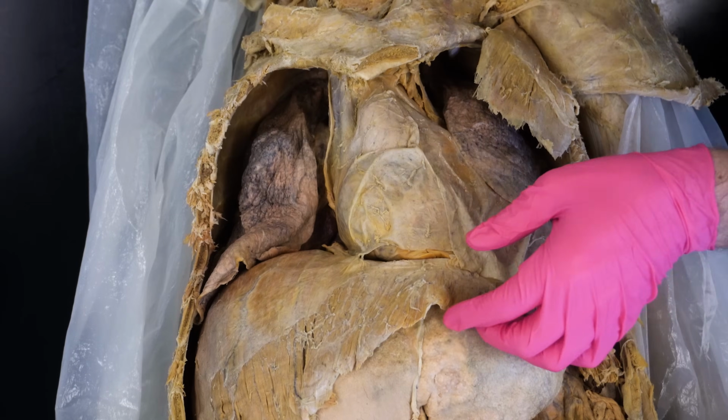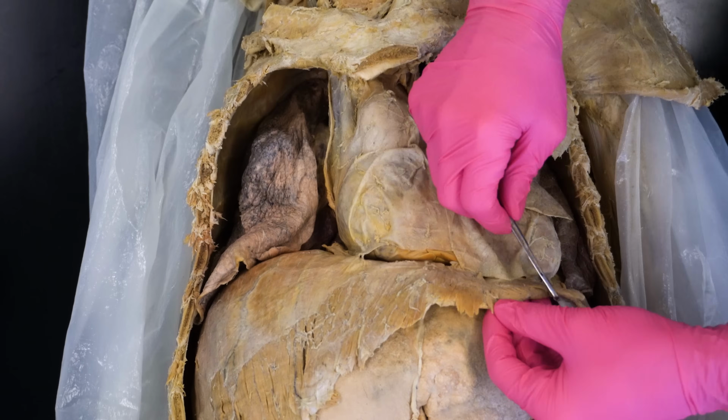But all of these muscles had something in common, is they attached to the rib cage. Even the diaphragm here, we had to cut it away from its attachments on the rib cage.